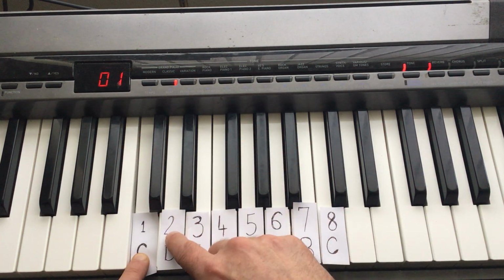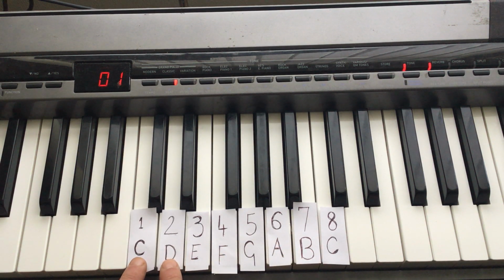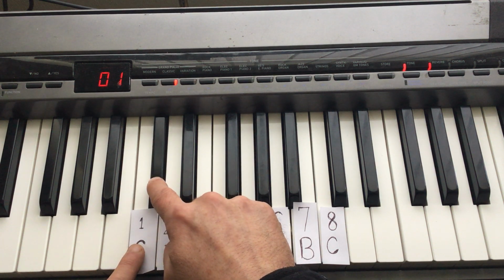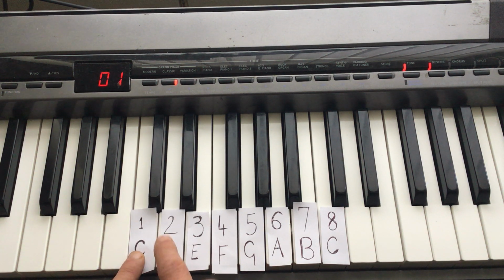However, if my pointy finger goes to note number 2 or D, there are now 2 semitones between these two notes. 0, 1 semitone, 2 semitones. So between C and D there are 2 semitones.